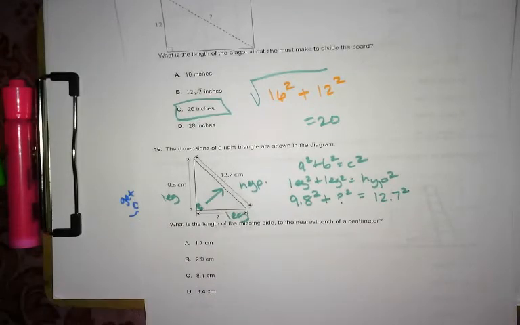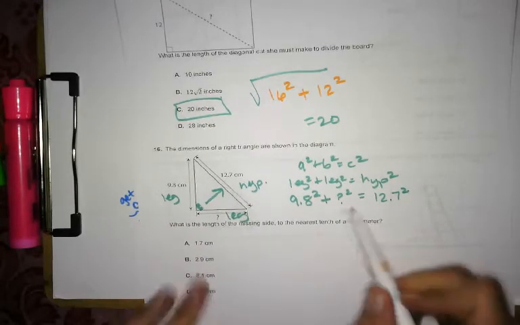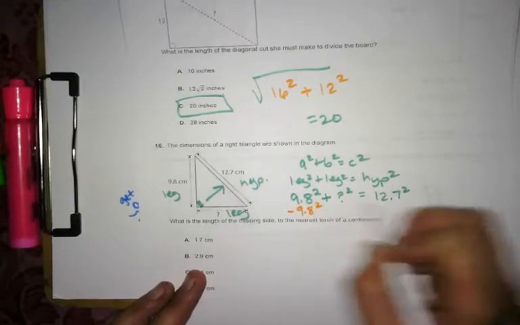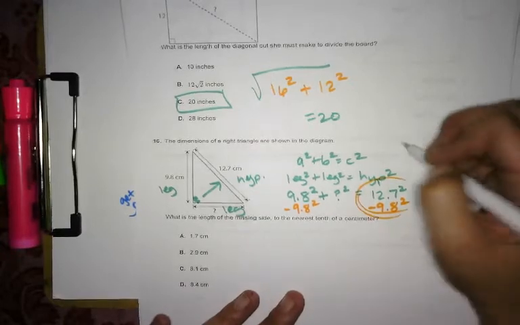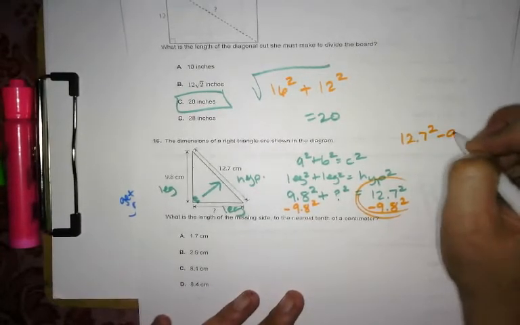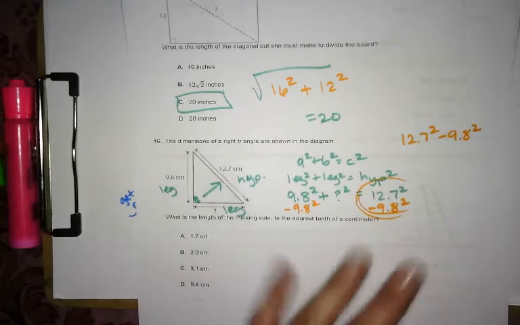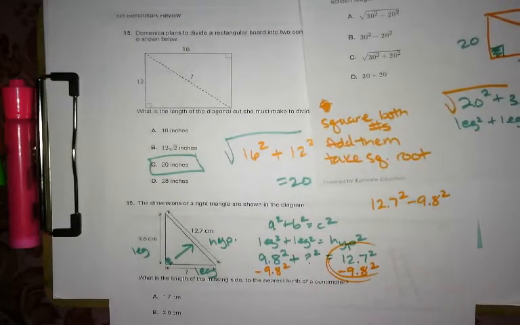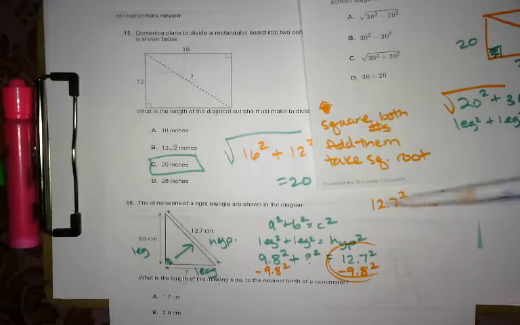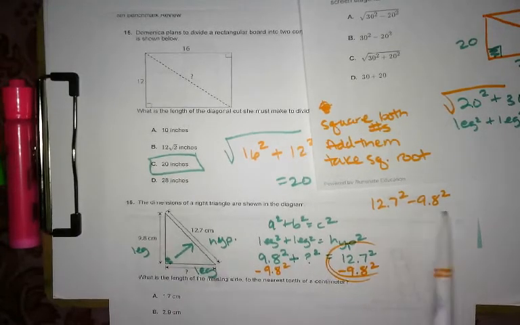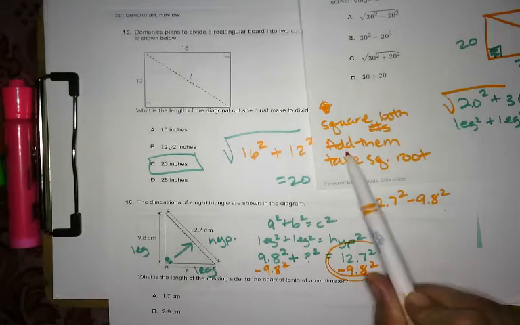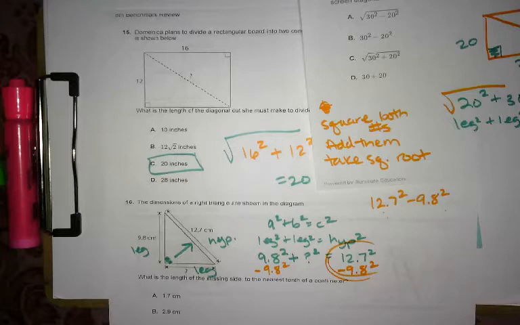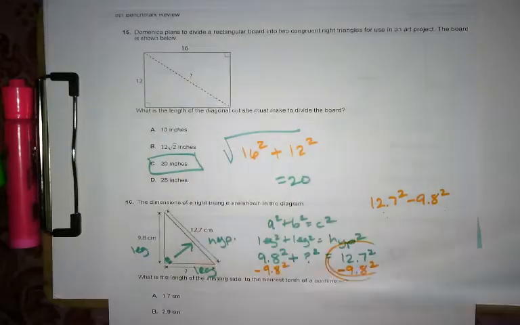In this situation, I need to move some stuff around, right? I need to isolate this question mark by subtracting the 9.8 squared. So if you look at this math problem, this says 12.7 squared minus 9.8 squared. If I go back to this list of steps I had, remember how I said square both numbers? Here I took the two numbers I had and I squared them. So I still have to square both numbers. The difference is this time I subtracted them instead of added them. So that's kind of a summary. Let's write that down so that you can see it.